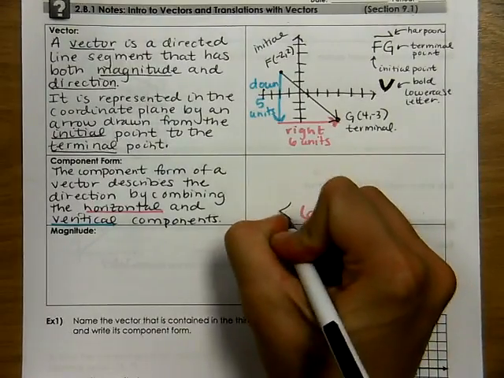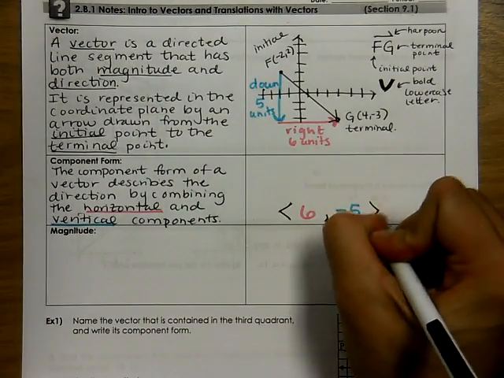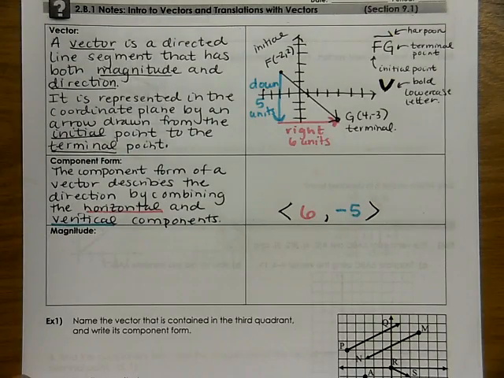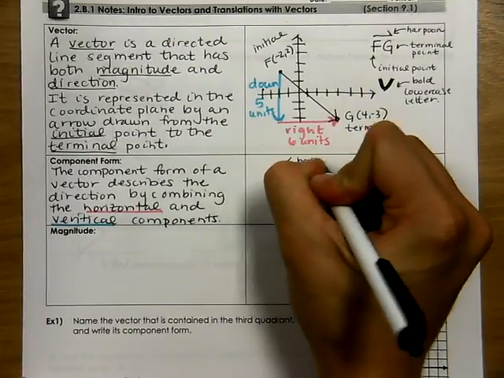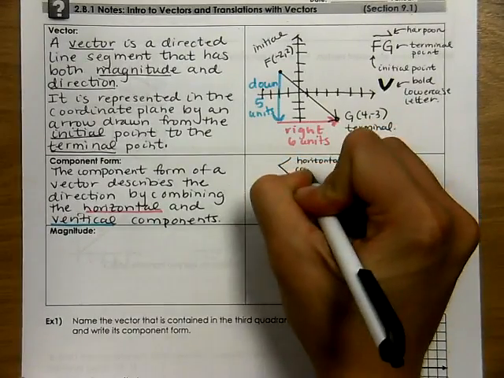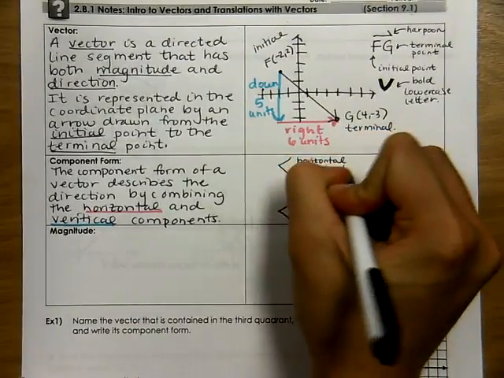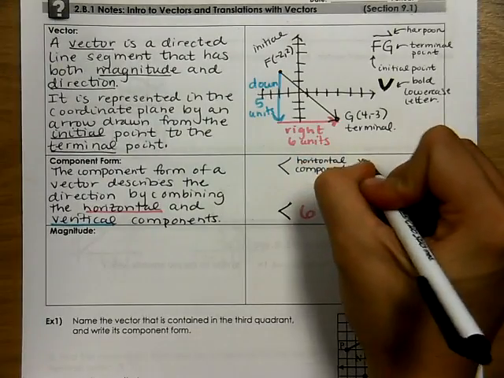So you put a comma here. You do not put parentheses. If we put parentheses, you'd be talking about a point. Instead, you put these little arrows. So remember, it is always your horizontal component, comma, your vertical component.